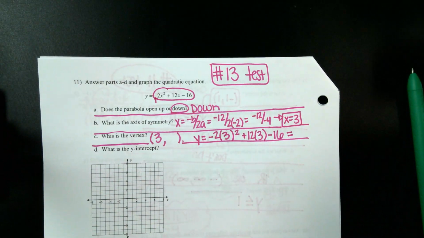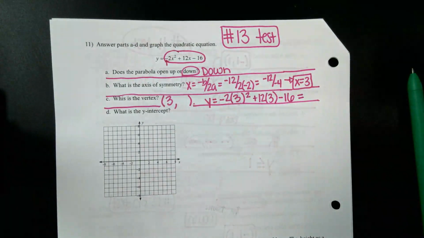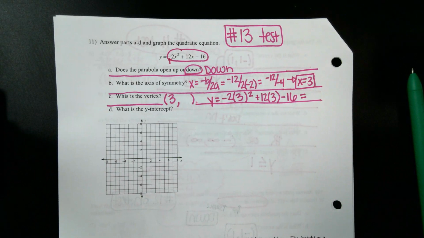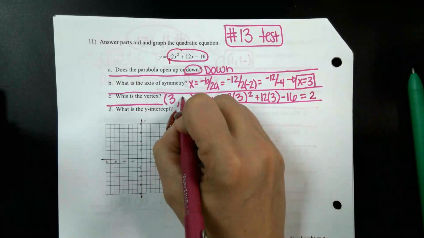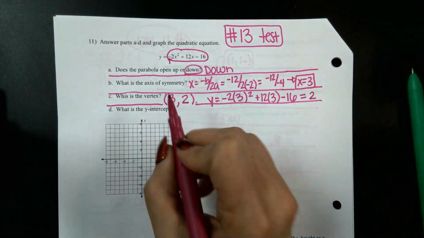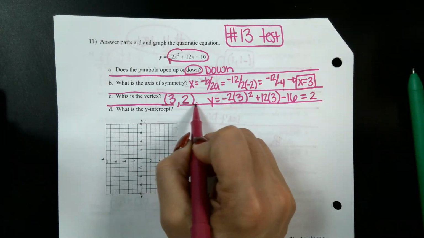So you could just type that whole thing into the calculator at once, and then finally we'll be able to graph this thing. It should be 2. So your vertex is 3, 2.